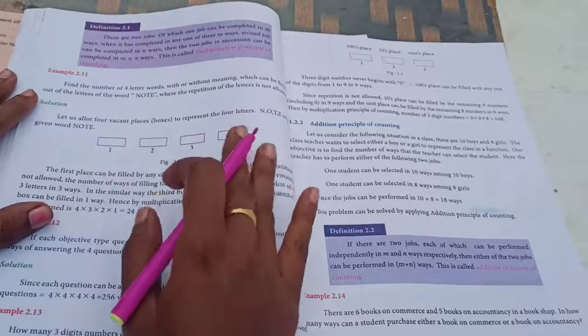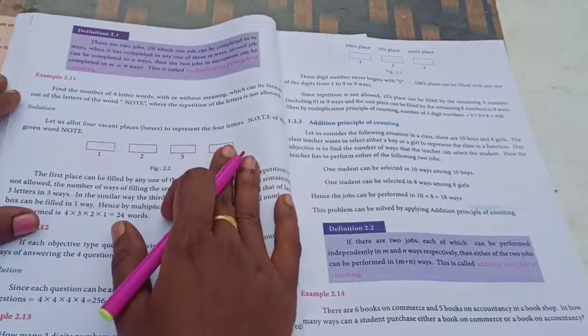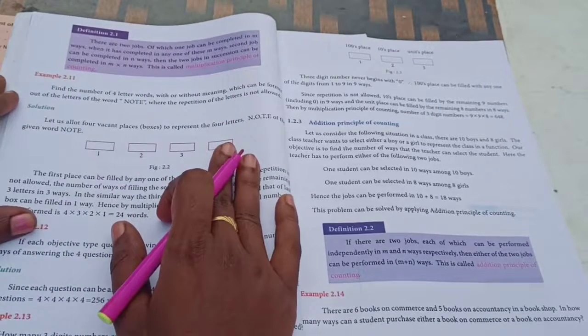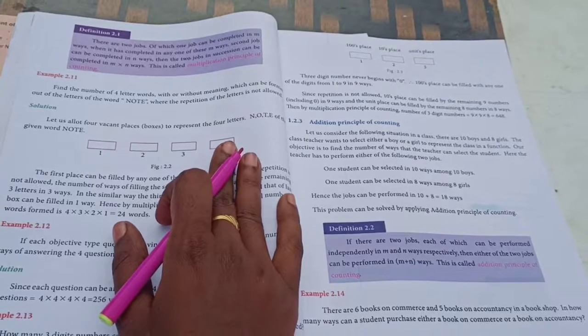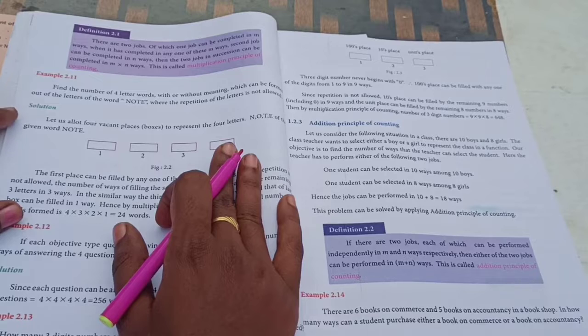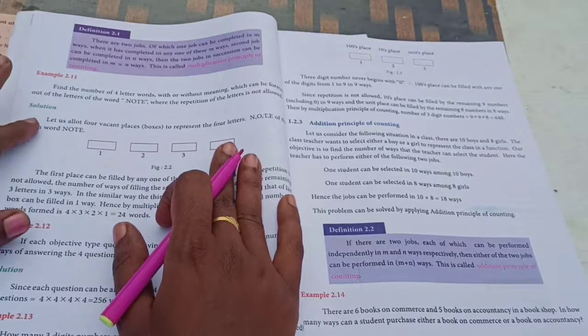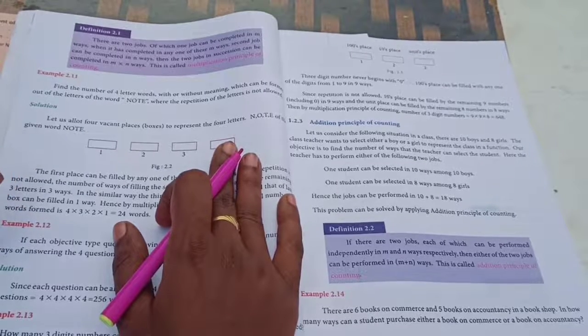Example 2.11. Find the number of 4-letter words, with or without meaning, which can be formed out of the letters of the word NOTE. So students, listen to the question very carefully.